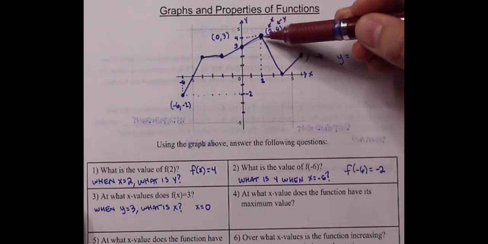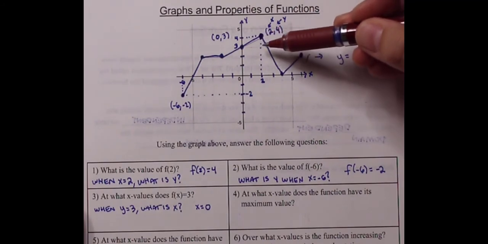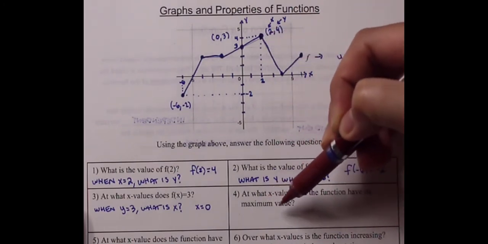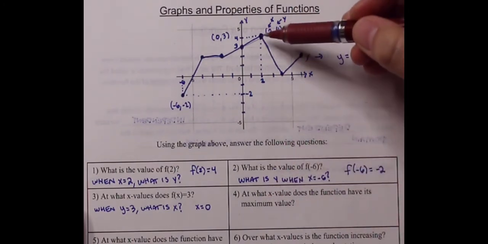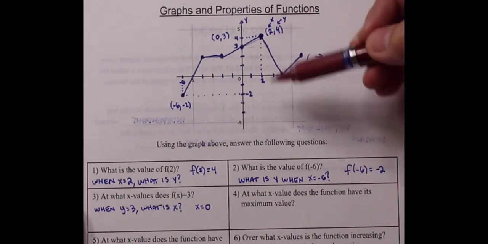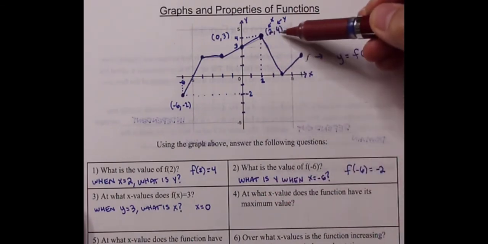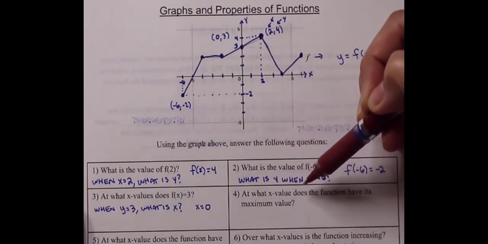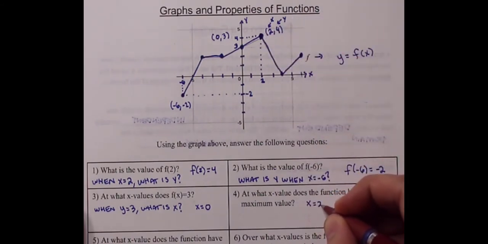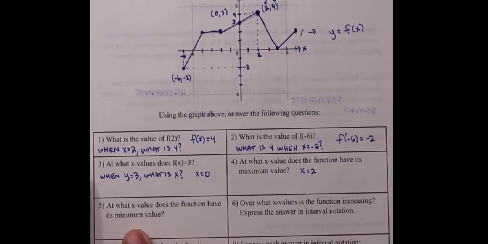So the question is, what x value does the function have at its maximum value? So the maximum value is right here. And whenever you're asked about maximum value, just really quick to mention this, it means the y value is the maximum because that's like the height here. So technically the maximum value is the 4 part of this point. And so it's saying what's the x value? And the x value right here is 2. So x equals 2.